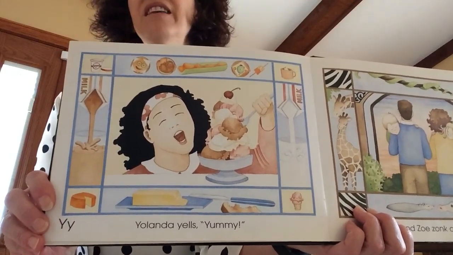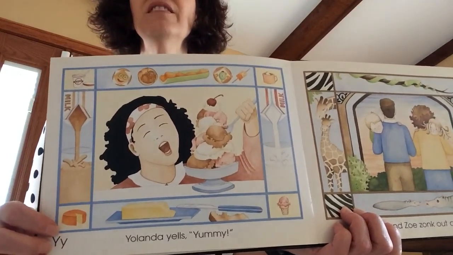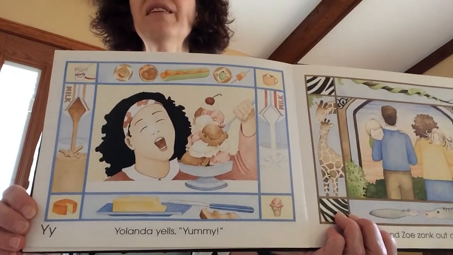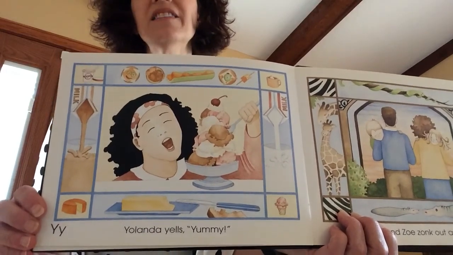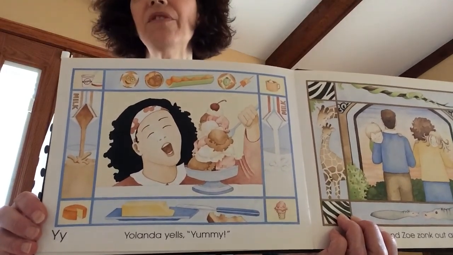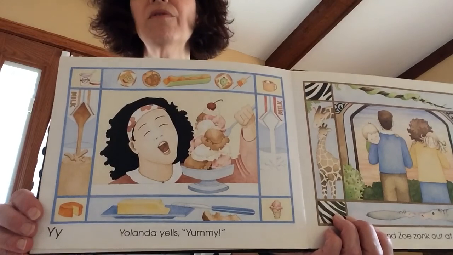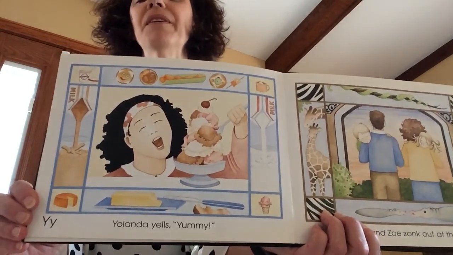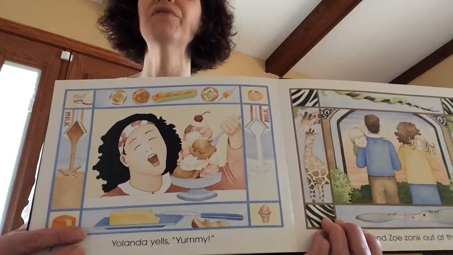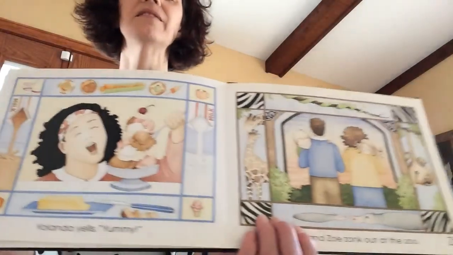Because a lot of it is dairy. We have the butter and the cheese and the ice cream. So I'm good with this page, okay? Because, yeah, Y is another hard letter. What I came up with is maybe Yellow River. There's a river in the central part of the state. But I think this one's okay because they put the symbols around it, like the ice cream and stuff.